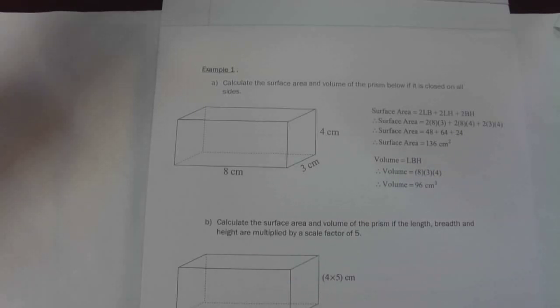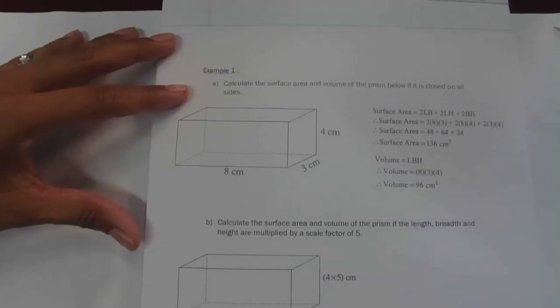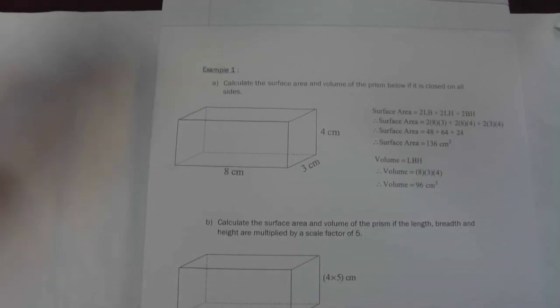Some of you may be familiar with it, and if you are, today's lesson might be a bit easier for you to understand. When we talk about scale factors, what are we referring to? So scale factor simply means increasing the size of a shape, if you want a simple explanation. It is a number which scales or multiplies some quantity.